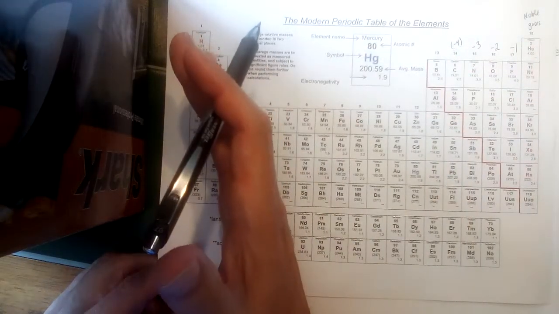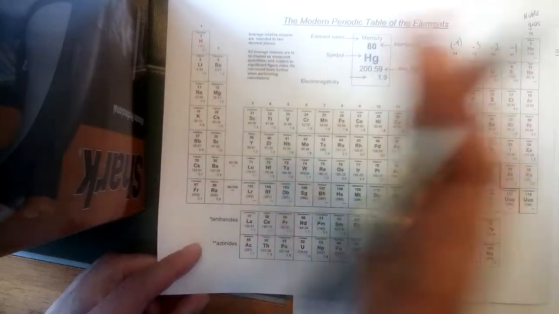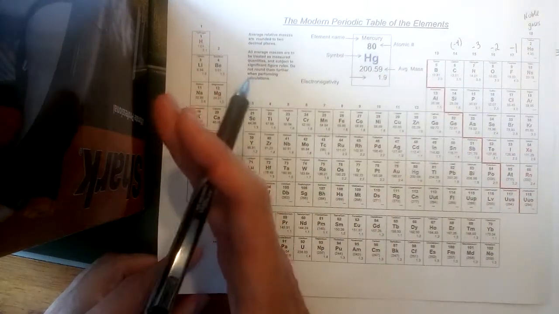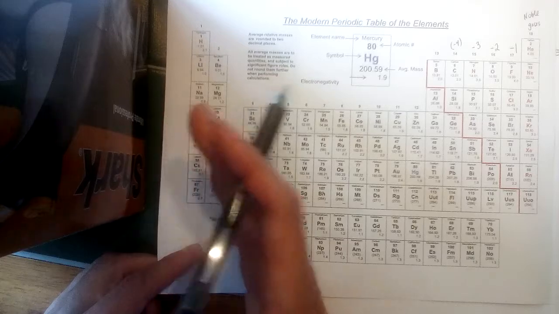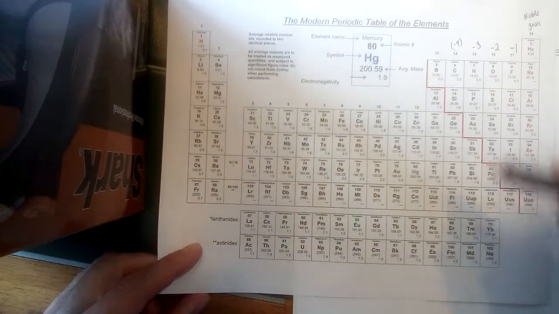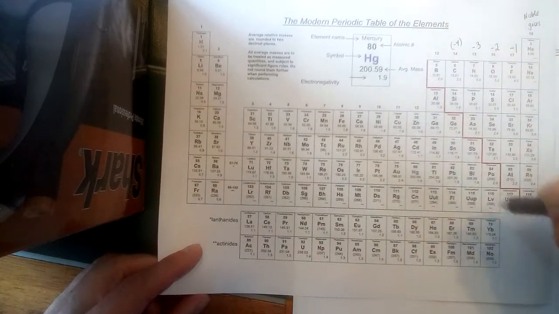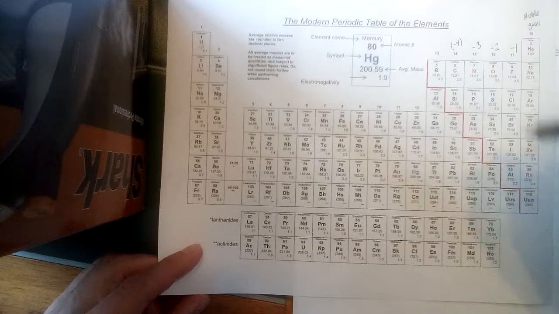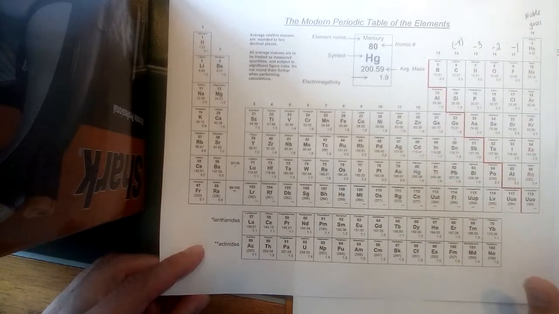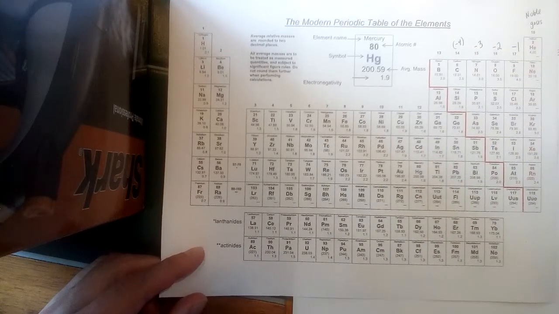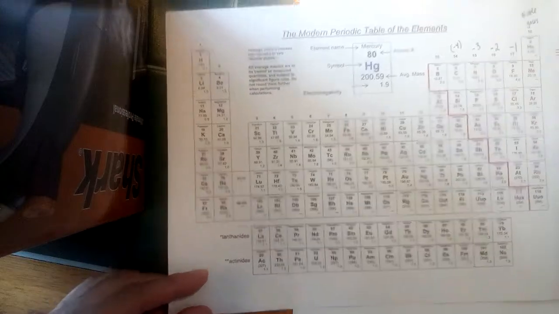Metals will do the opposite. Metals, when they interact, particularly with non-metals, will tend to lose electrons, and that will mean they take on a positive charge. Now, there's a few along the step that can react either way. So right around the thick line are some elements called metalloids or semi-metals. Sometimes they act like a metal, sometimes they act like a non-metal.